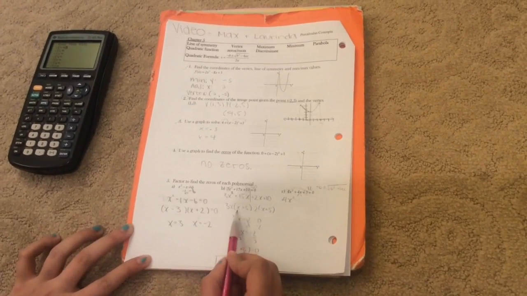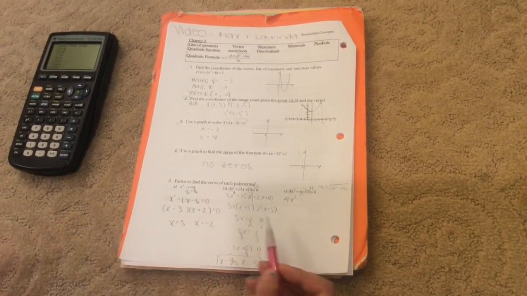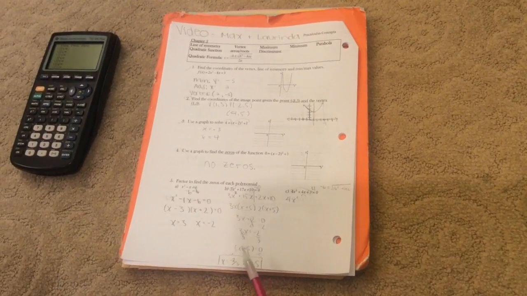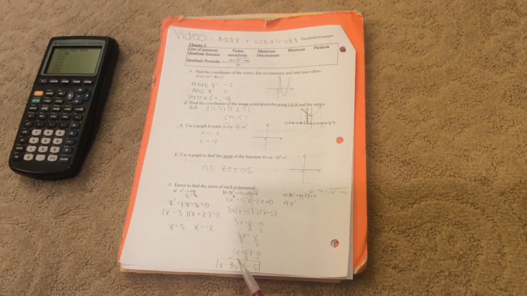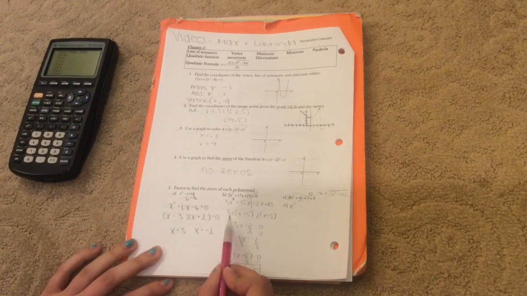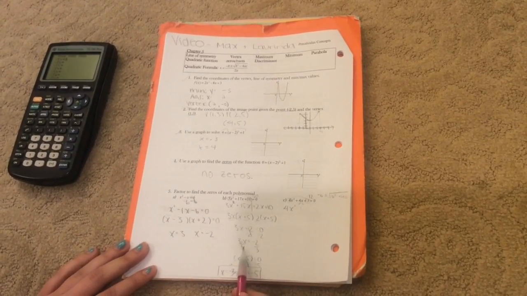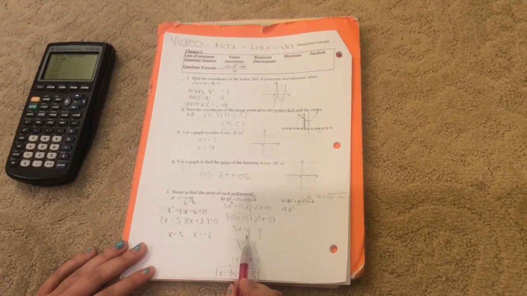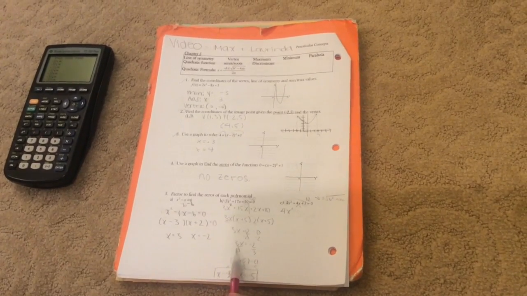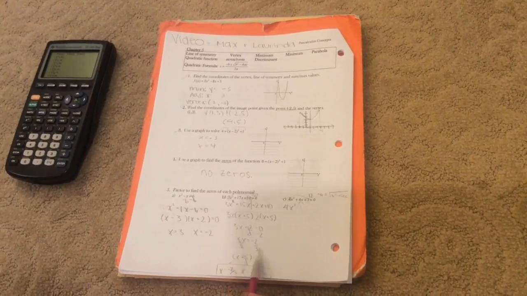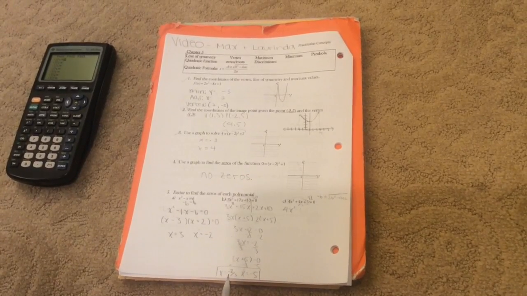So we have x plus 5s, so we just set that equal to 0 and get x equals negative 5. And then what's left is 3x plus 2 equals 0, which you minus 2, 3x equals negative 2, and then you just divide by 3. X equals negative 2/3.